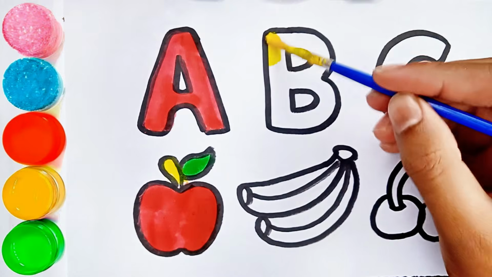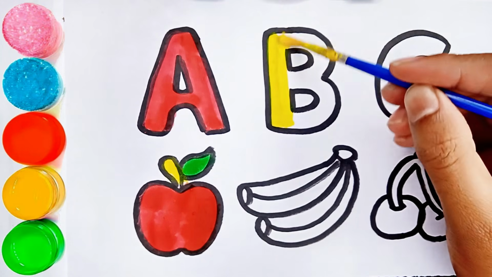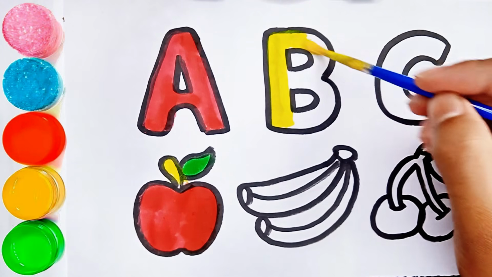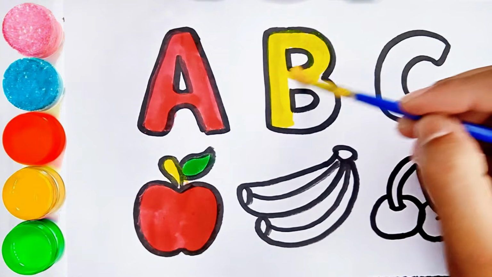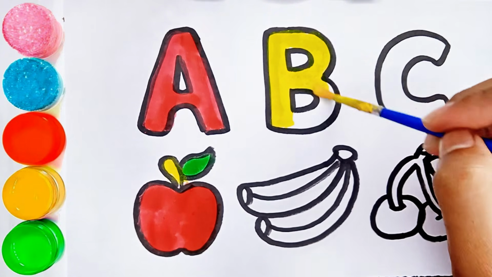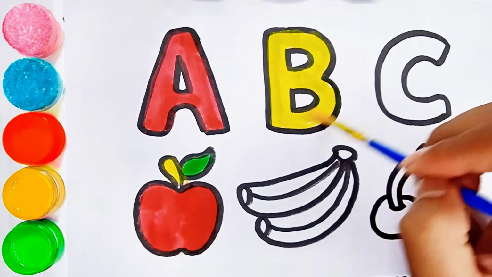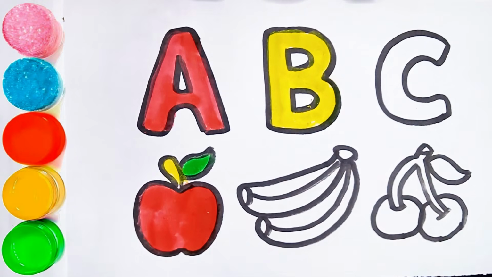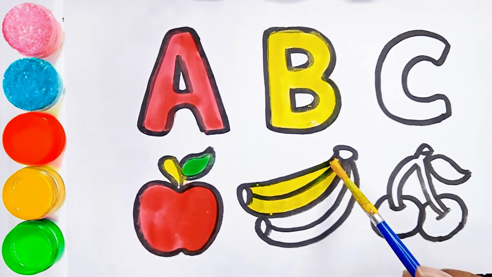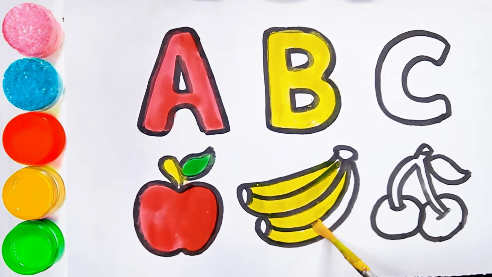Now I am drawing letter B. B is for banana. B is for ball. B is for bat. I am using yellow color now. Now I am coloring banana. B is for banana. I am using yellow color now.